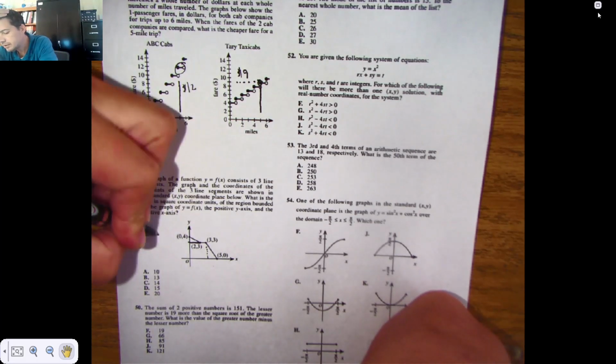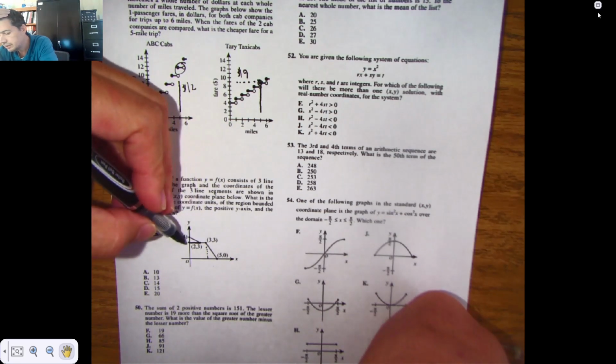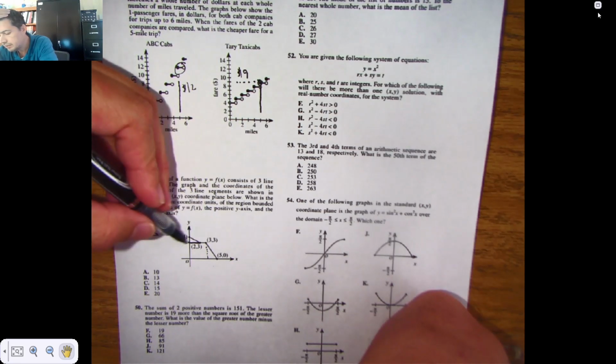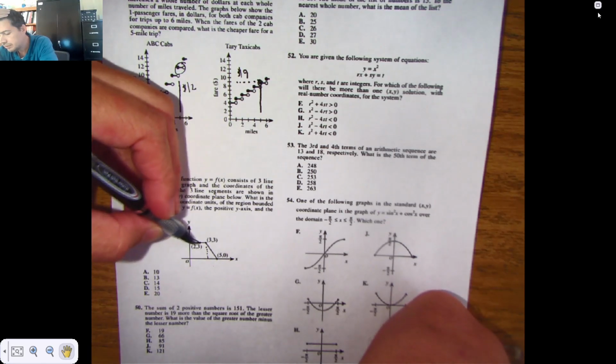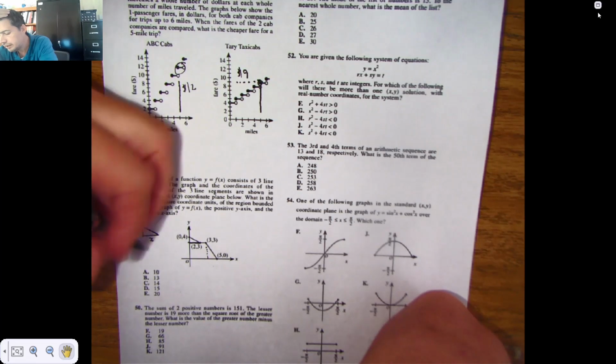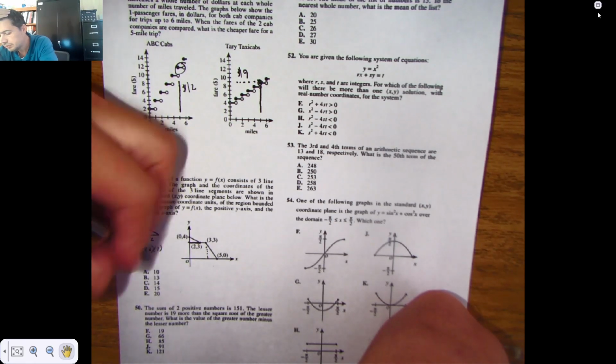There's this little bitty rectangle. You have to kind of use your eyes here. This length would be from 3 to 4, which is 1. This length would be 2. And area is 1/2 base times height. So it's just 1.